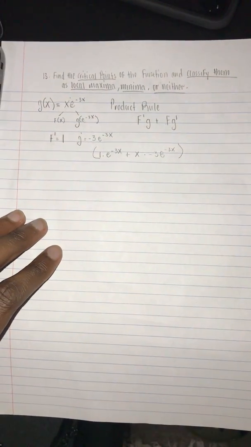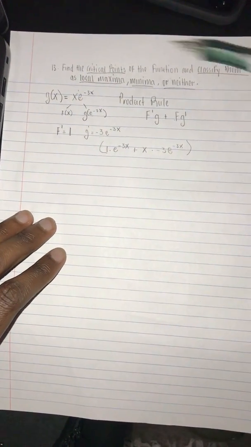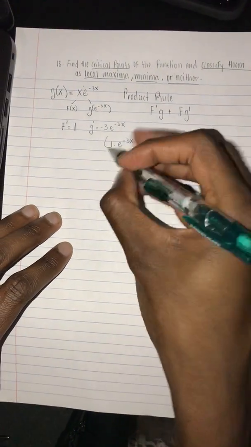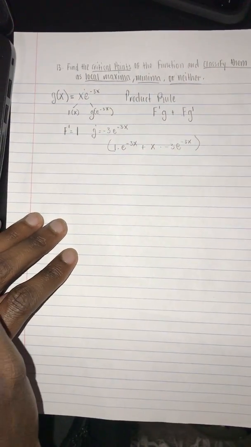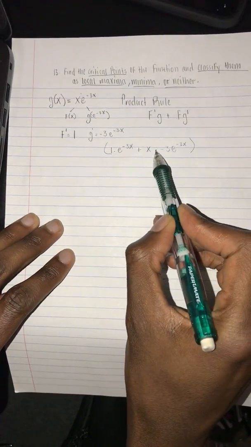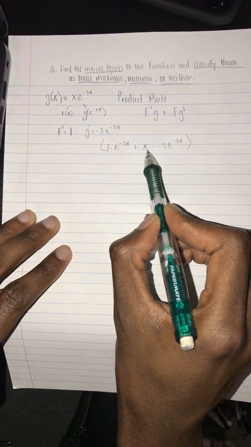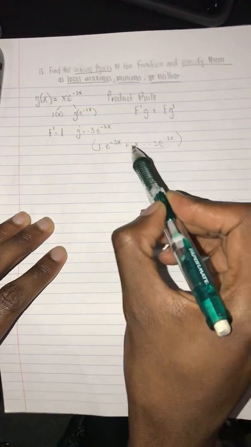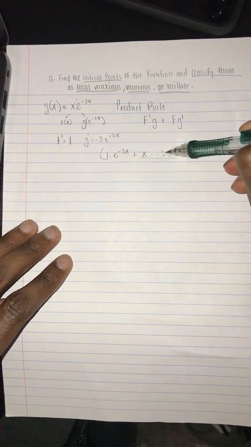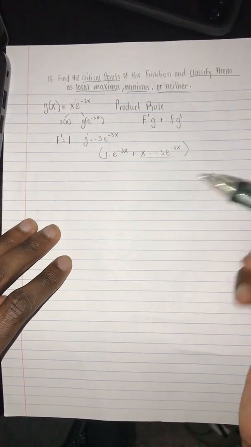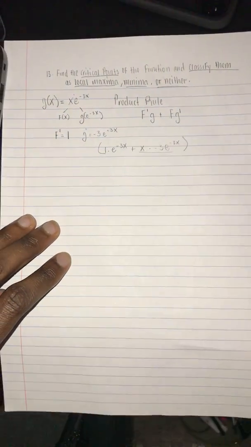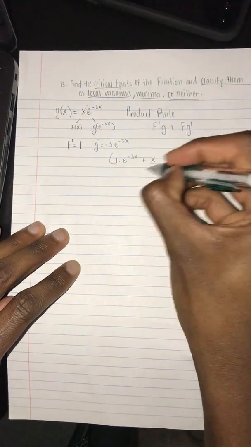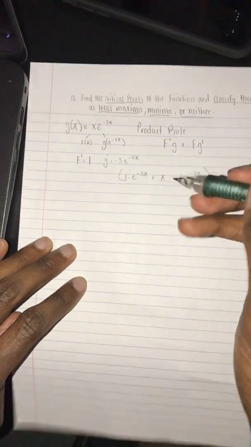Now, if we are to move forward, and if we really want to figure out what the critical point is, we also have to set this equal to 0. And another thing is, you must also rearrange the x and include it within the 3 to make it easier for us to set the equation to 0 and to solve to find the critical points.